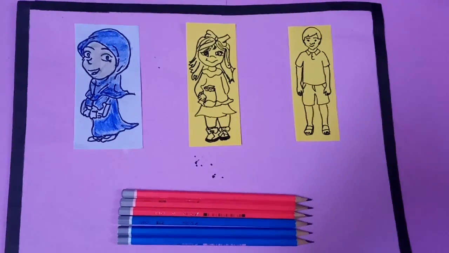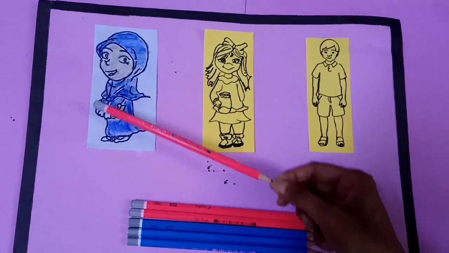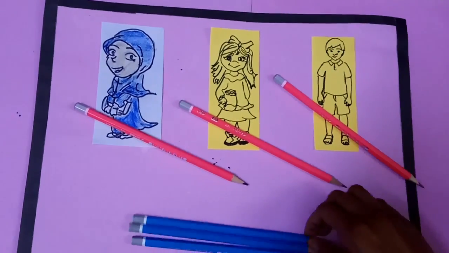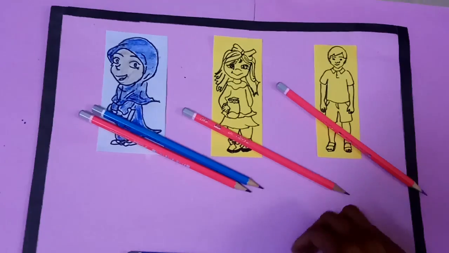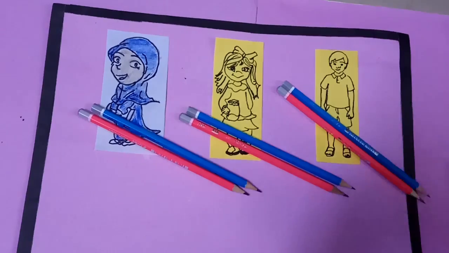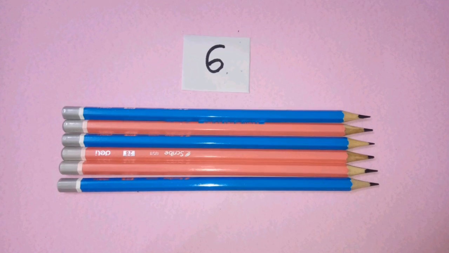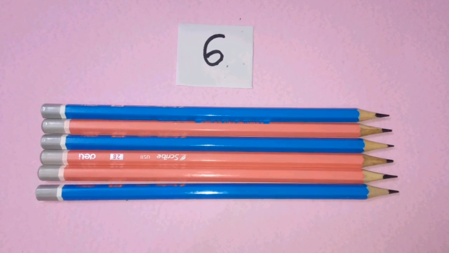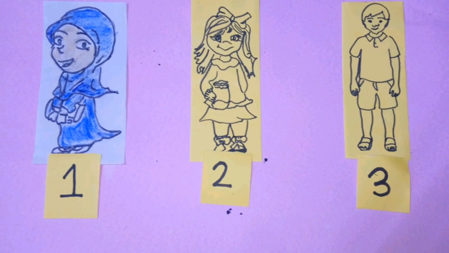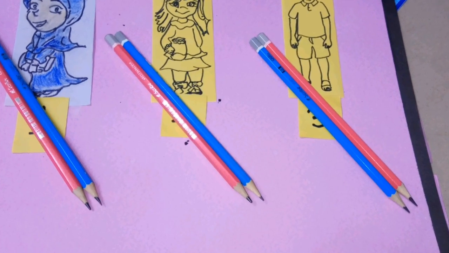I want to distribute these 6 pencils equally. That's why first I am giving one pencil to each, one by one. Then everyone will get two pencils. There are a total of 6 pencils. I want to divide them among 3 persons. Each person will get 2 pencils.